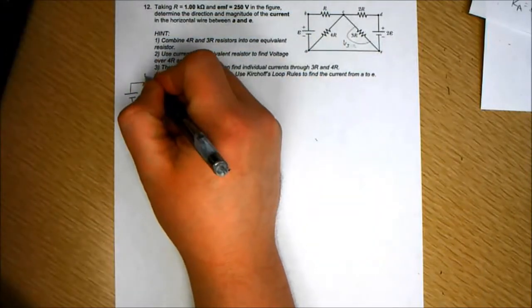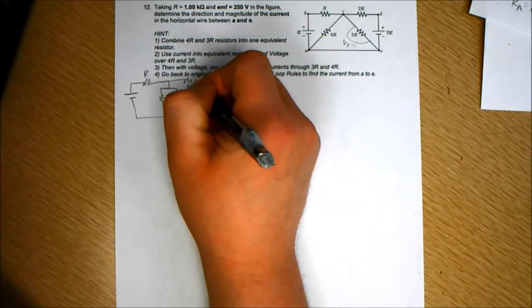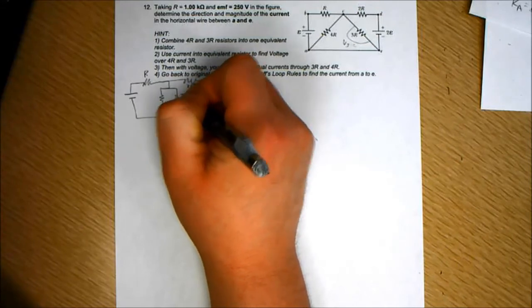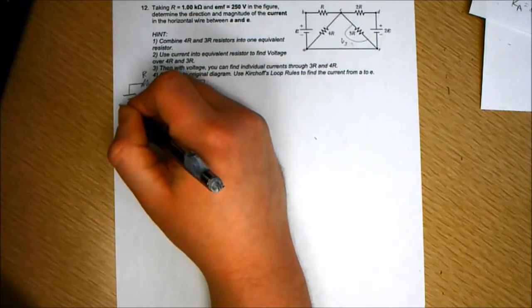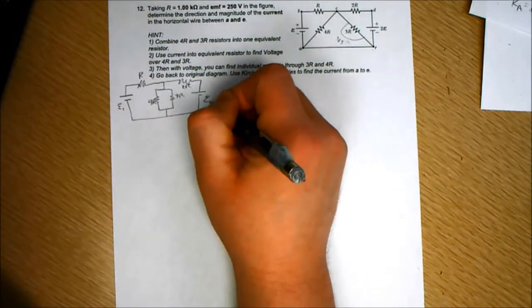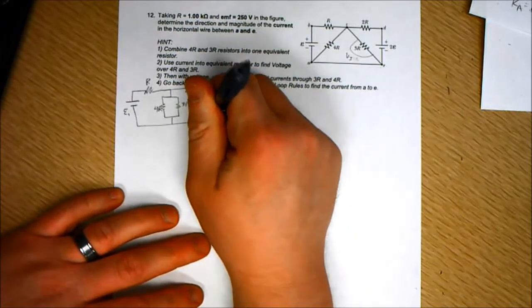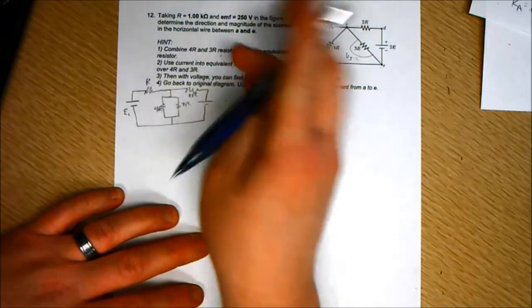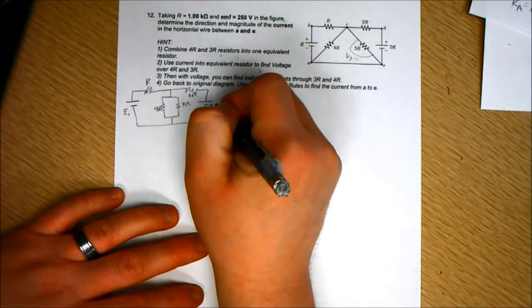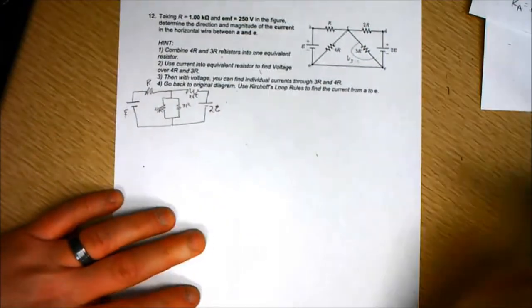So let's find R, 2R, 3R, 4R, E1, E2. Oh, I'm sorry, this is not just E1, E2, it's 2E. And I'll call this just E.